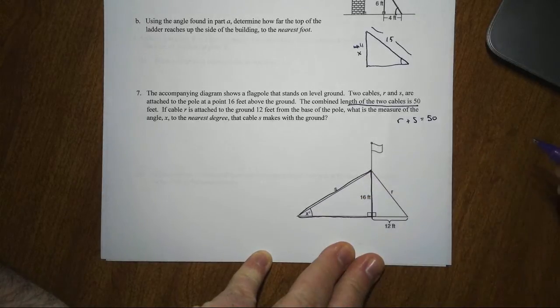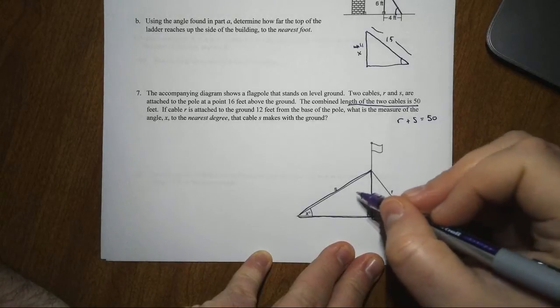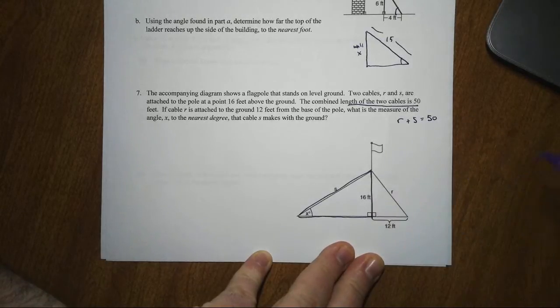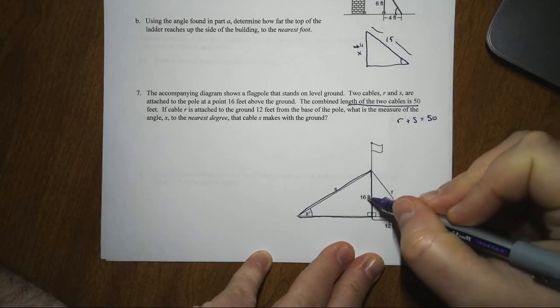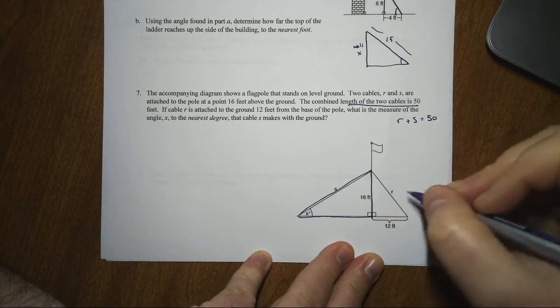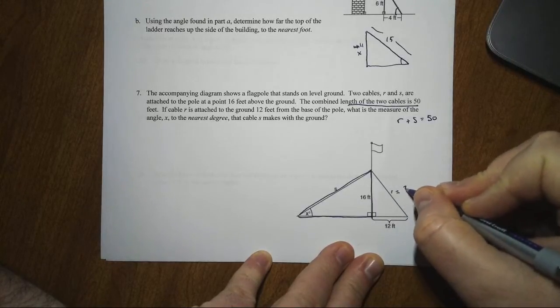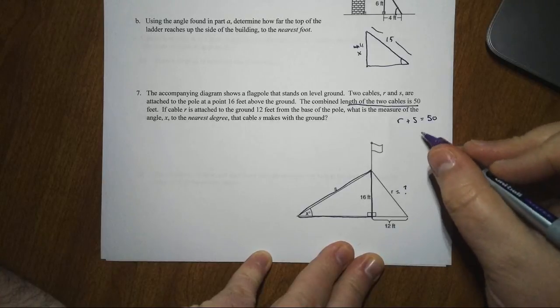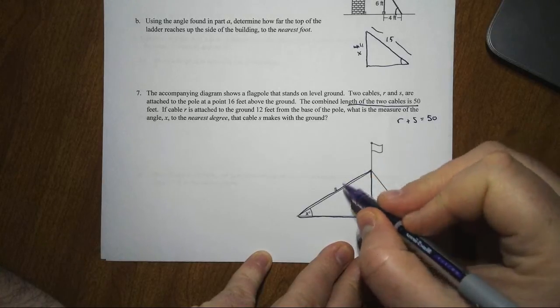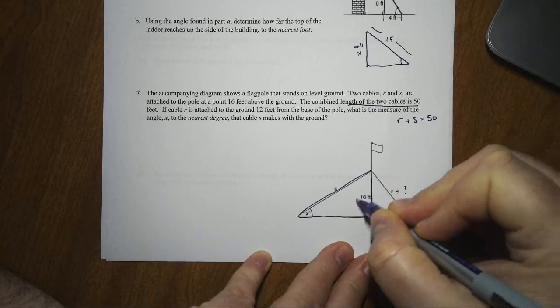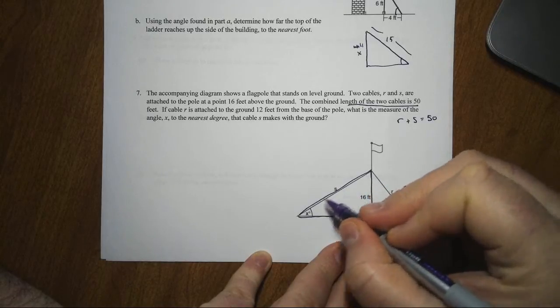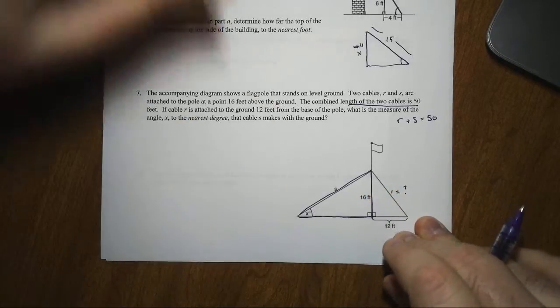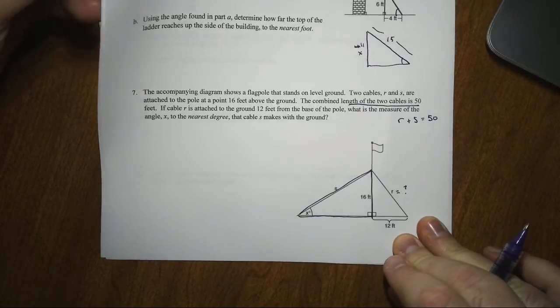Got it? Okay. So really we want to figure out what's going on here. What we do know is because we already know that this is 16 and 12, you should be able to figure out what r is first. Once you know r, you can easily find s, and then we'll have the two sides, the opposite and the hypotenuse, and that can help you get x. Okay, so that's how you're going to do number 7.